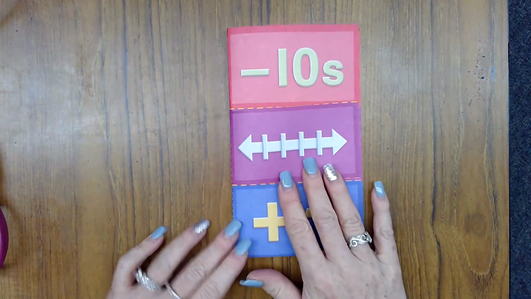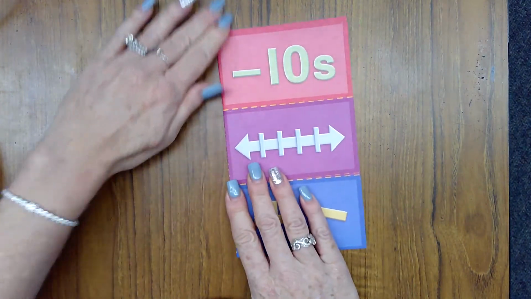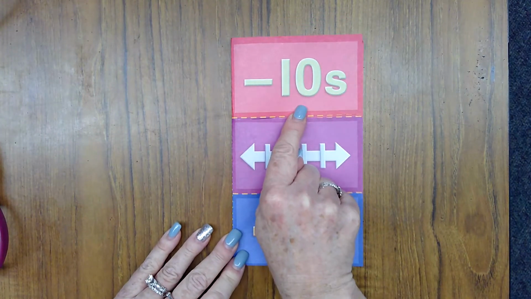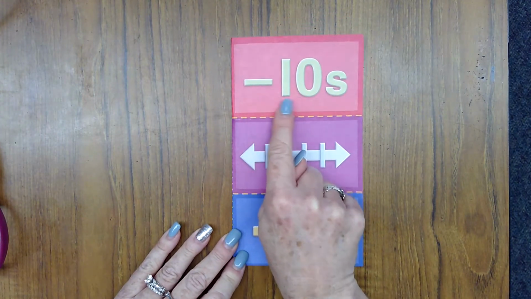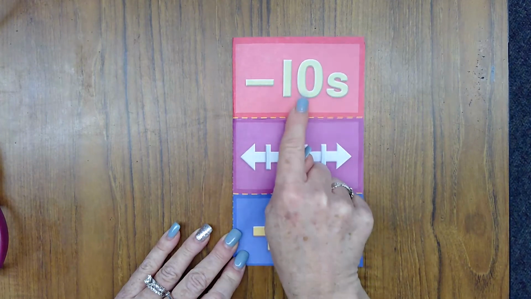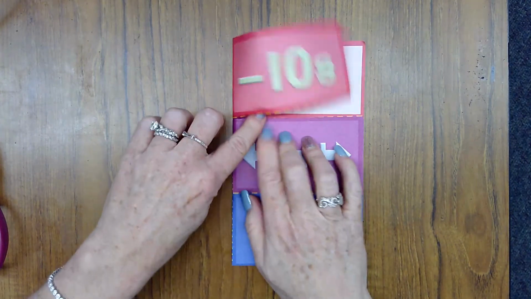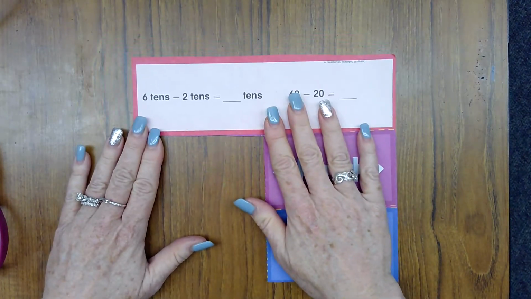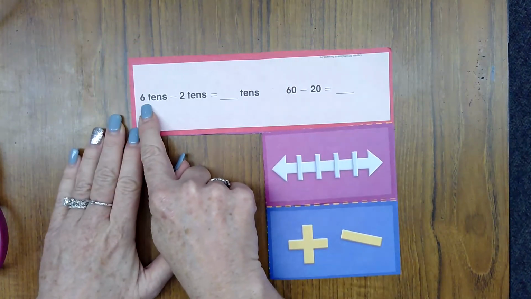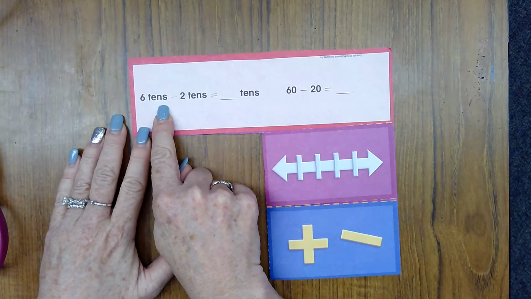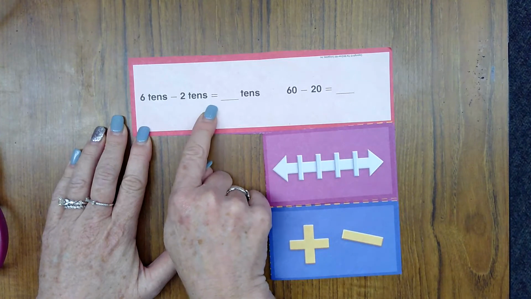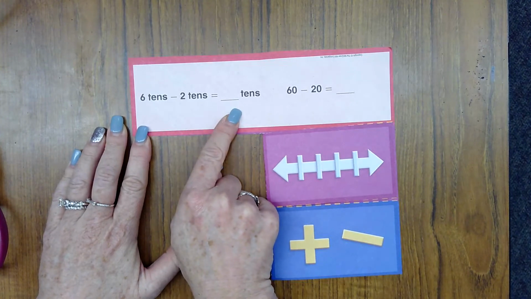All right? The very top of our flip book says, subtracting tens. Subtracting by 10. So that's something good to learn. Let's see what we're going to learn this week. All right. It says, if I have 6 tens and I take away 2 tens, how many tens am I going to have?